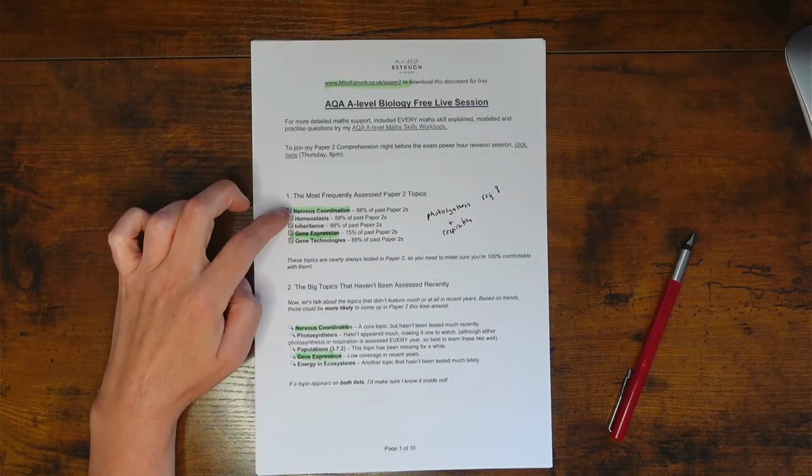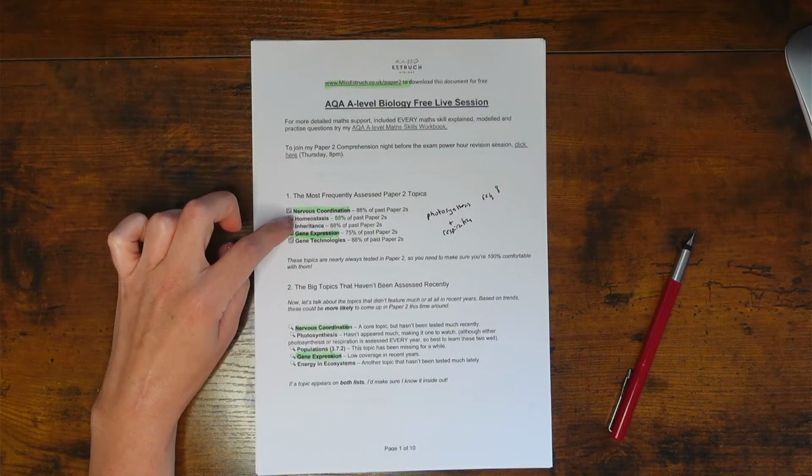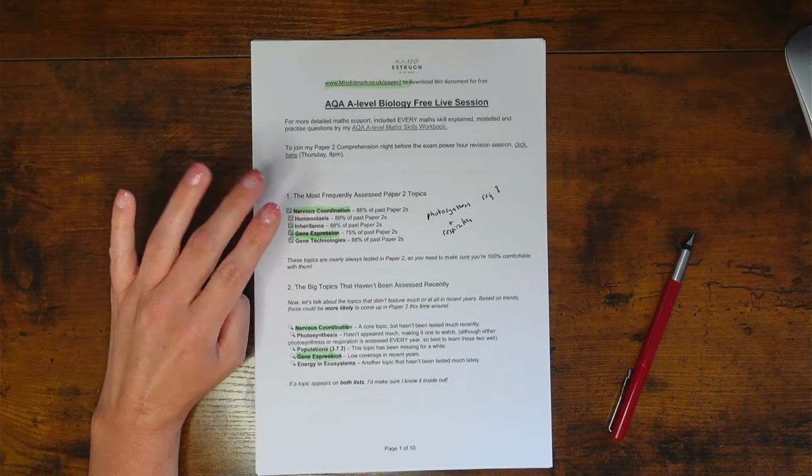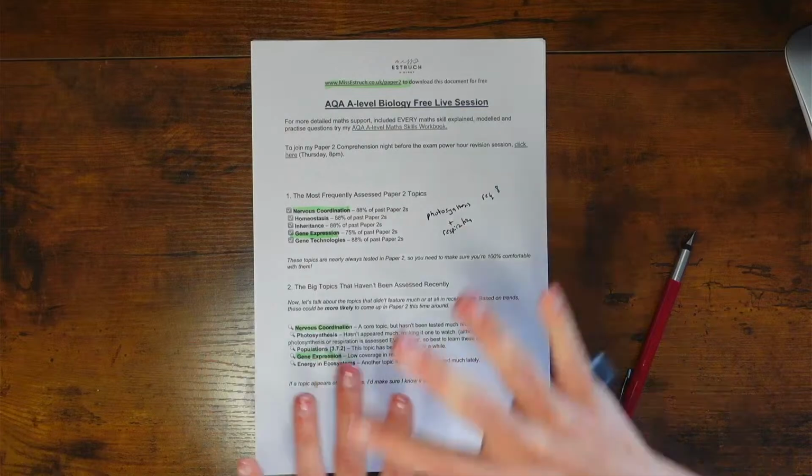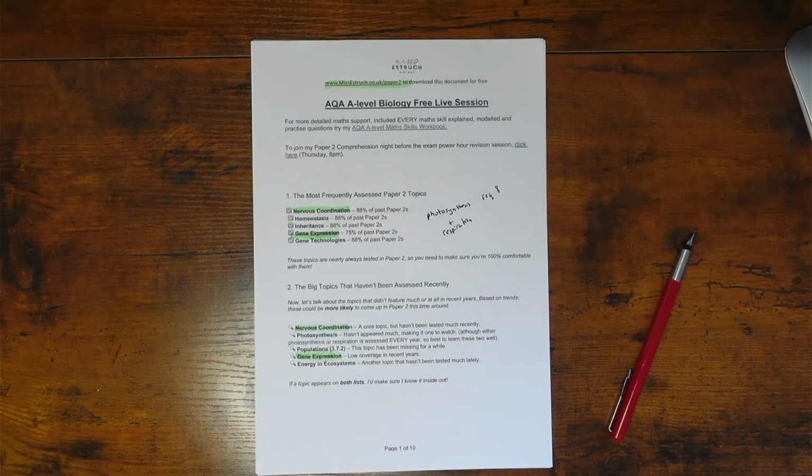And the homeostasis, that is obviously a very broad scope there. It doesn't tell you whether it's diabetes, blood glucose control, or water retention in the kidneys. But it was just to give you a bit of an idea, because I know a lot of you have been panicking since paper 1. I still haven't looked at it yet.